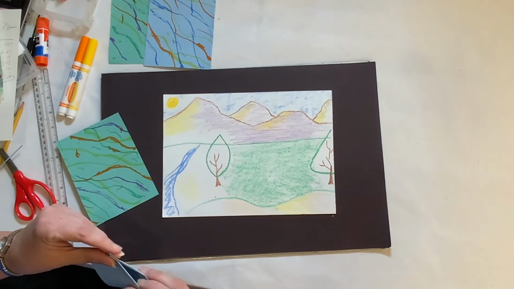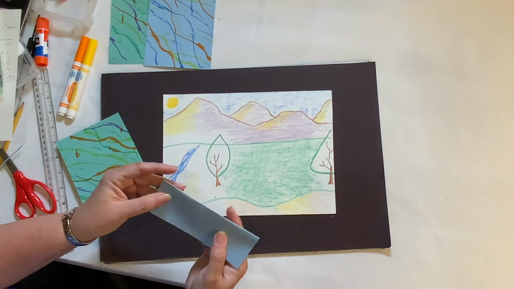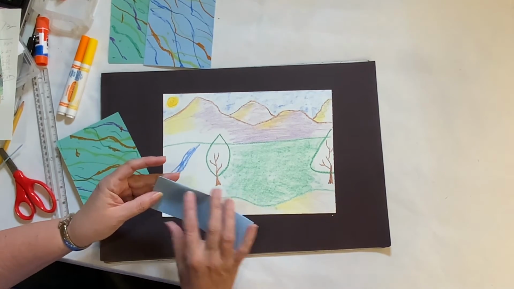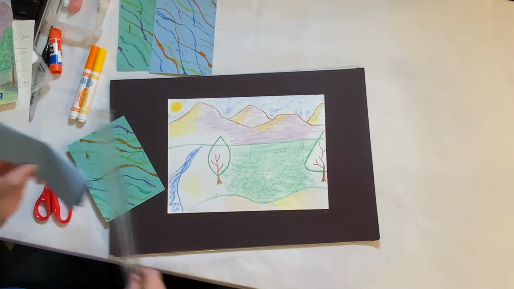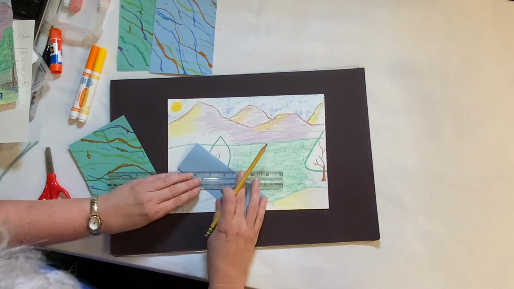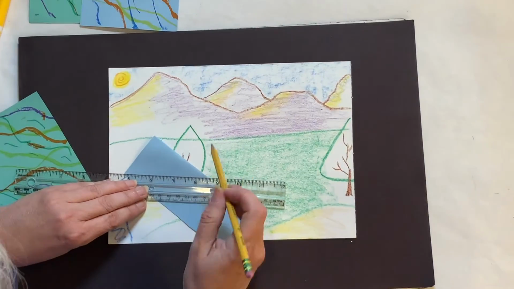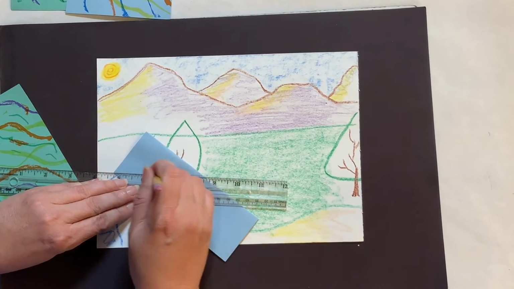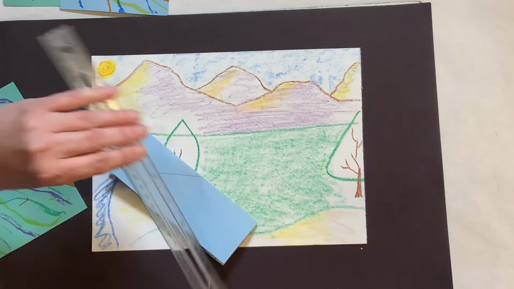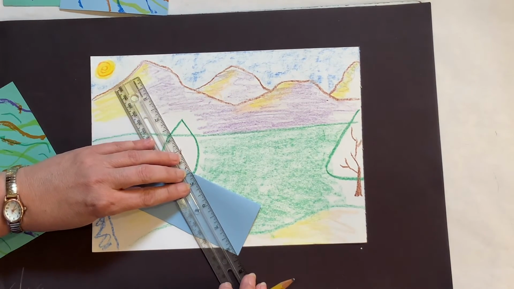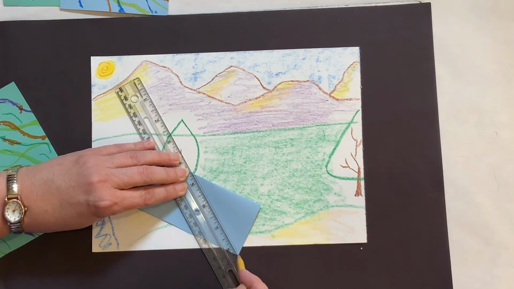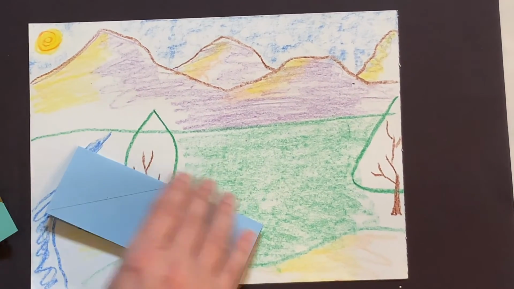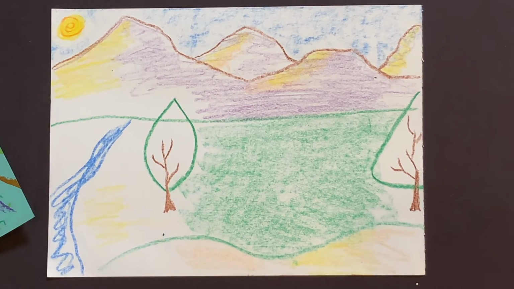And I like to just tap the back. See how I have a little point right here? Okay, I'm going to take my pencil and my ruler and draw a line here and another line here. So I'll get a triangle, and the other one I'll just have as a rectangle.